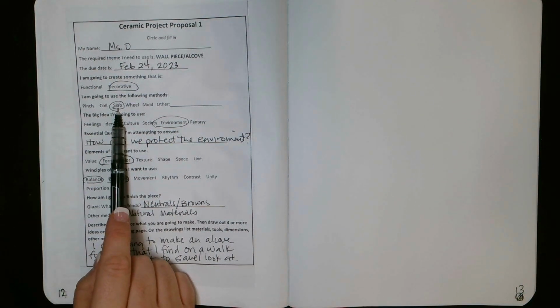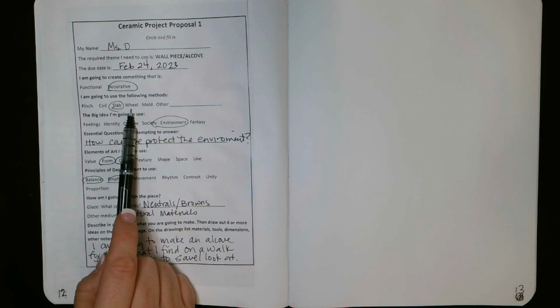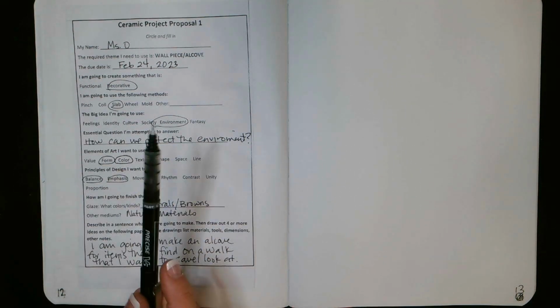So I could have done both of them. We are all making these out of slabs, except for if you want to make it out of something different. Maybe you want to make something on the wheel and then cut those forms apart, or maybe you want to pinch it all together. Your choice.